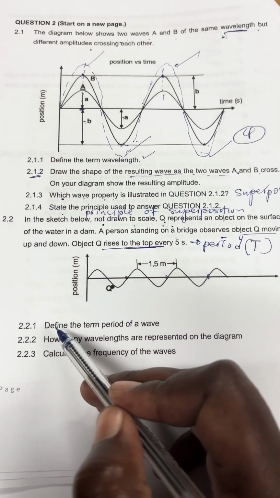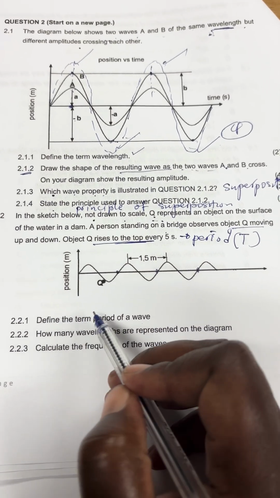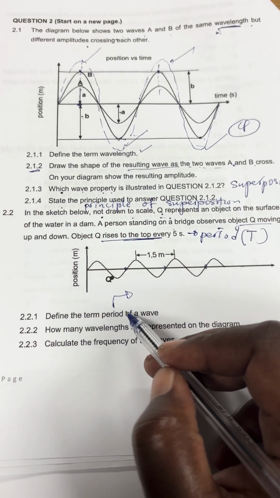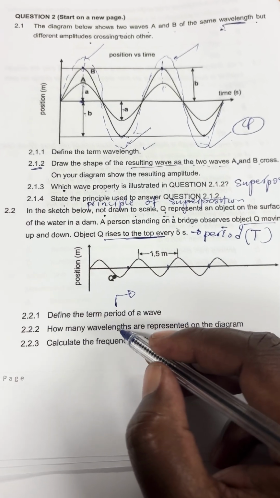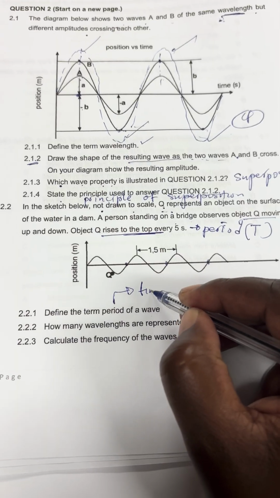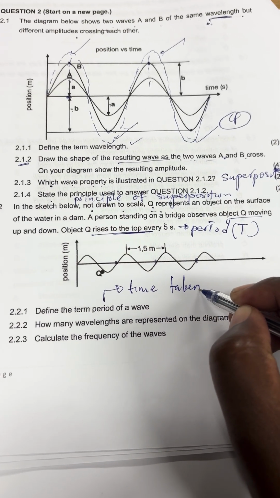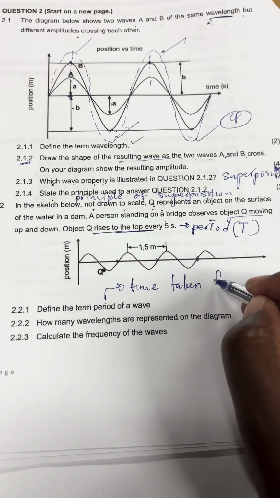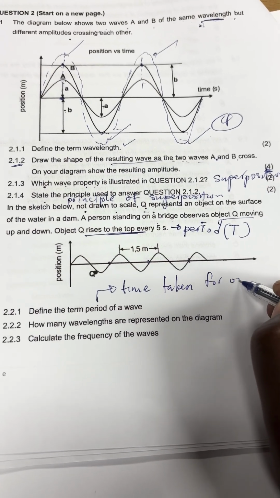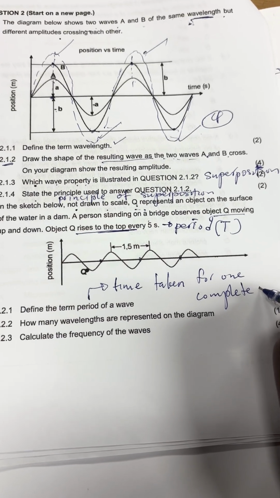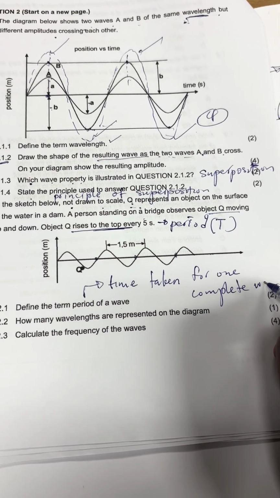And then the first thing they want us to do is define the time period. So period has to do with time. This is going to be the time taken for one complete wave or cycle.